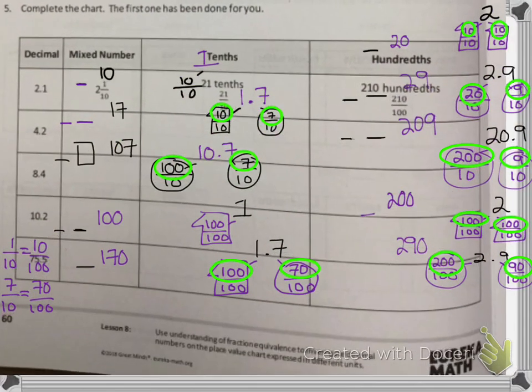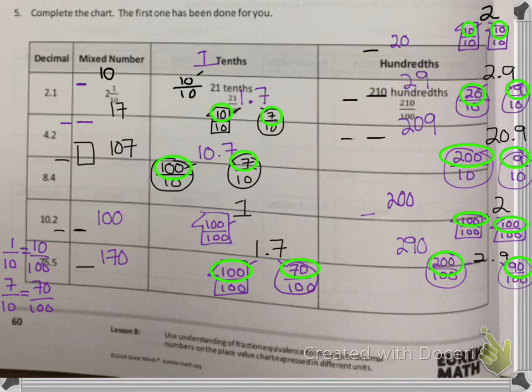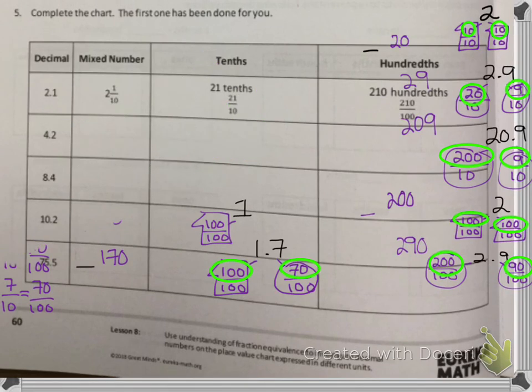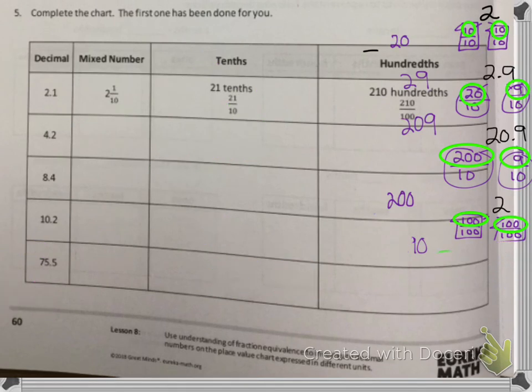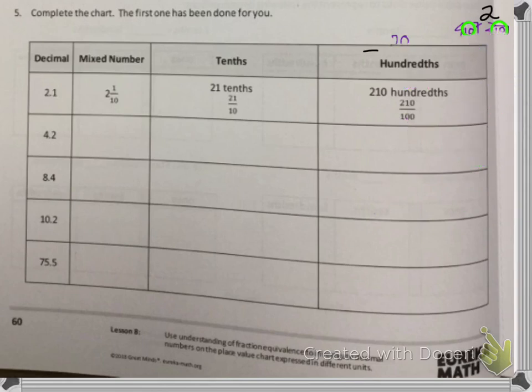Okay, last but not least, we're going to be working with this diagram below. And what's really important for us to know is they want us to use these decimals and put them into mixed numbers. So 4 and 2 tenths. Easy enough.